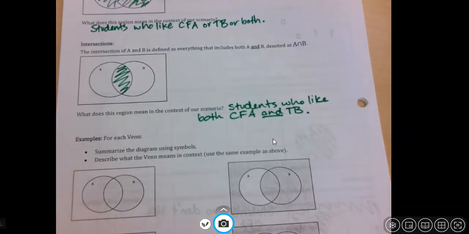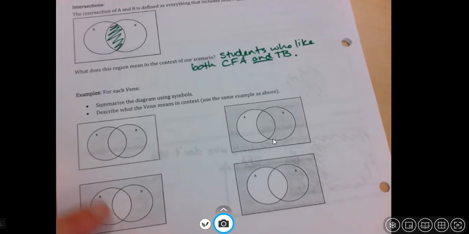Okay, so we're going to pause for a minute. We're going to try to figure some of these out on your own now. It says summarize the diagram using symbols and describe what each Venn means in context. So maybe I'll do one with you, and then I'll let you do the other three there. Which one looks hardest to you? Which one do you want me to do? The third one? This one down here? Yeah.